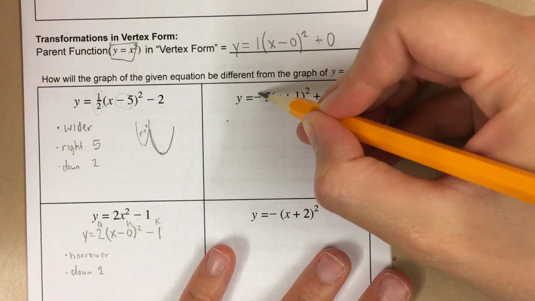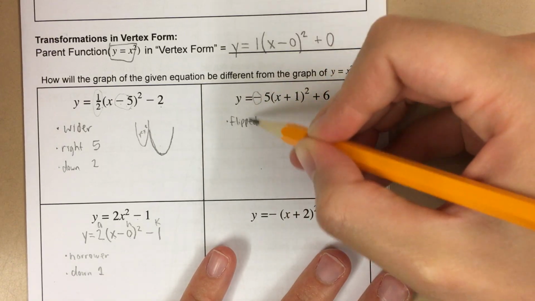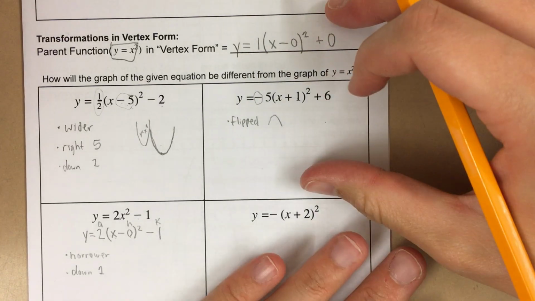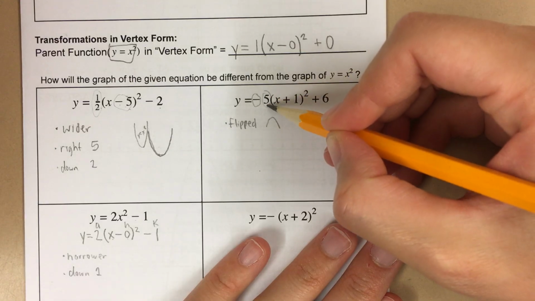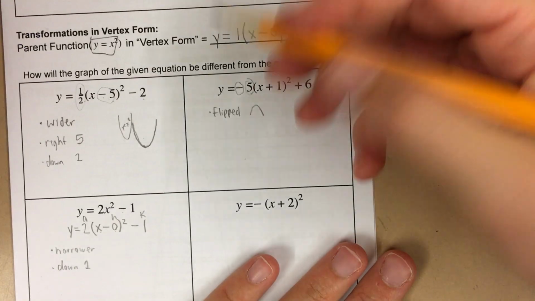Okay, so here I notice first off that the a is negative. So this graph is flipped upside down, right? It's going to look like this. It's going to be a downward facing parabola. This number is more than 1, right? So that's going to make the graph narrower.